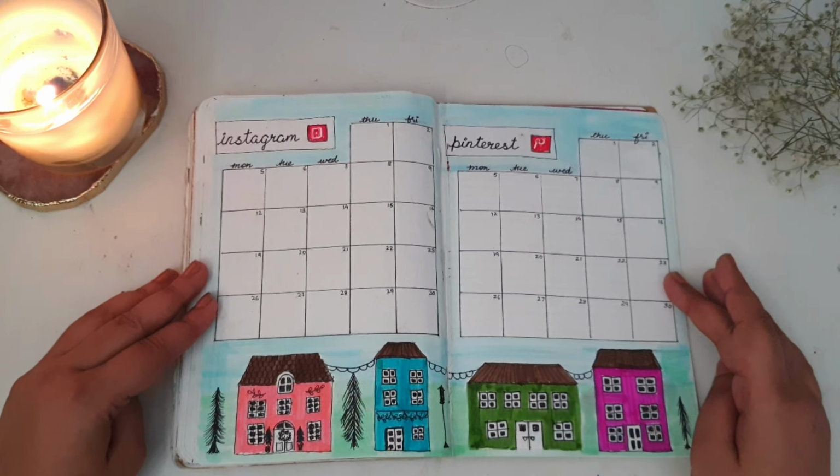This is a new spread that I've added to my bullet journal, where I talk about my daily gratitude. It's like writing about your daily gratitude, one line a day.